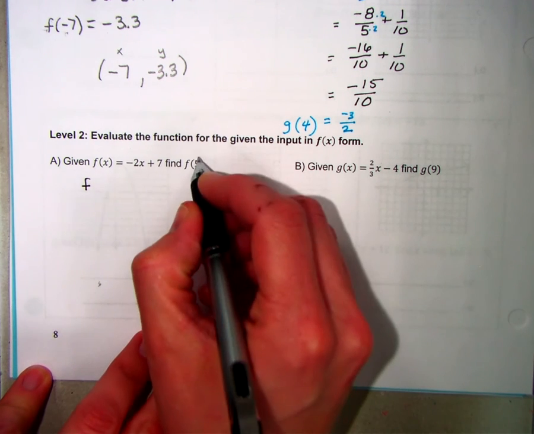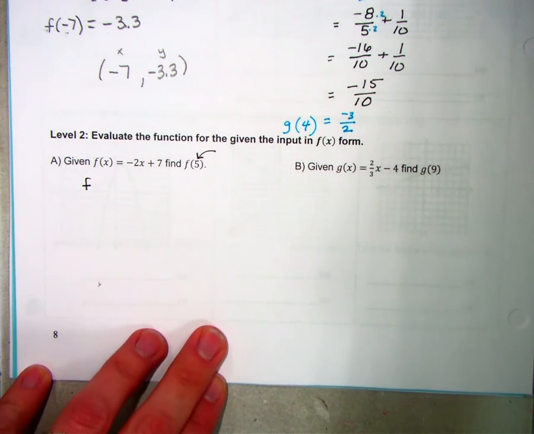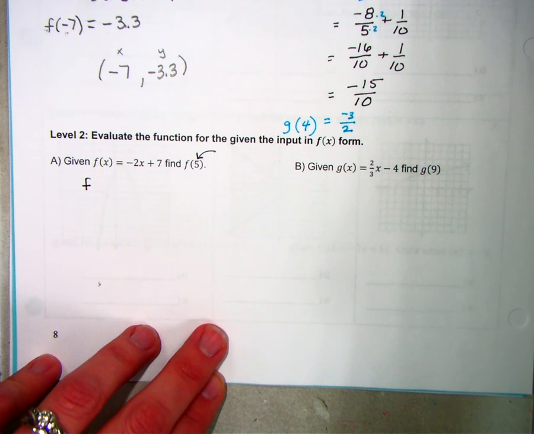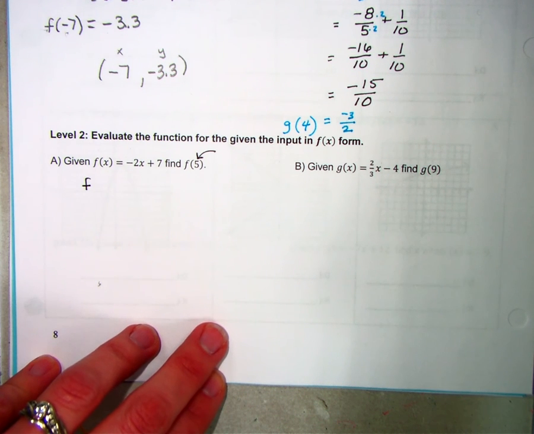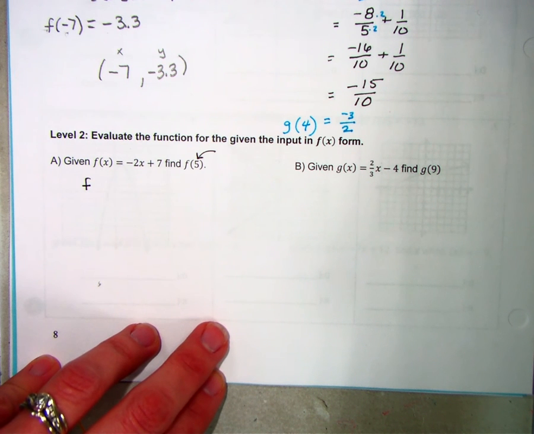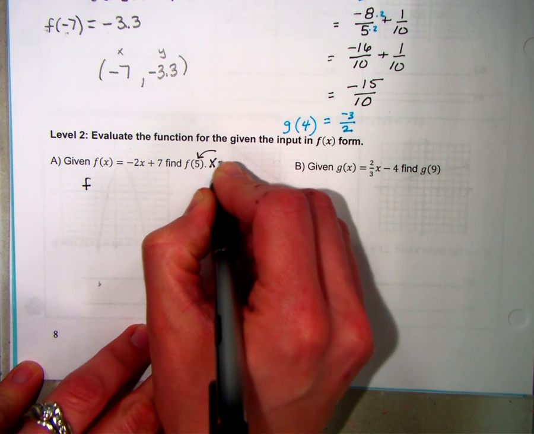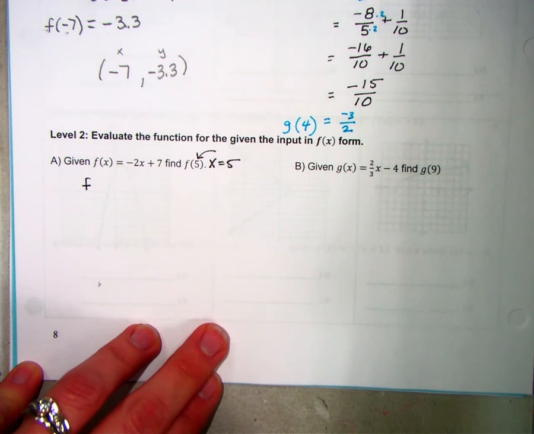Second one down here. This guy right here is telling you what your X value is, right? See that? That is your X value. This is communicating to you that X equals 5.